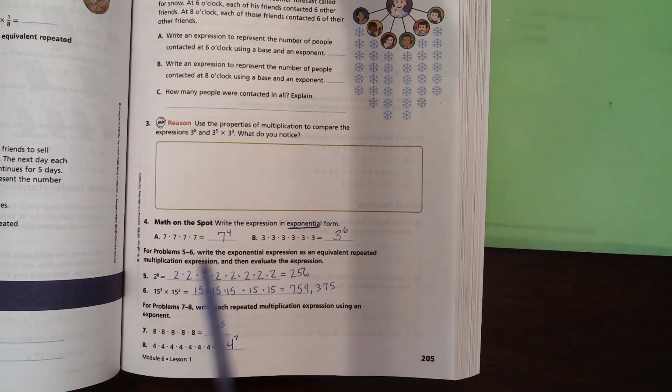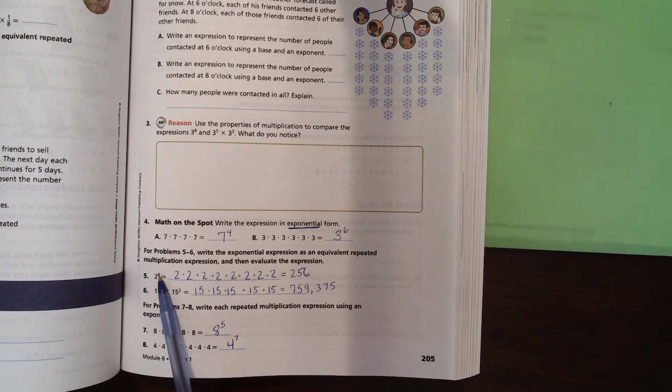For problems 5 through 6, write an exponential expression as an equivalent repeated multiplication expression, then evaluate the expression. Evaluate means to solve. So we have 2 to the 8th power. So our base number is 2. We're going to multiply 2 by itself 8 times. 2 times 2 times 2 times 2 times 2 times 2 times 2 times 2 is equal to 256.